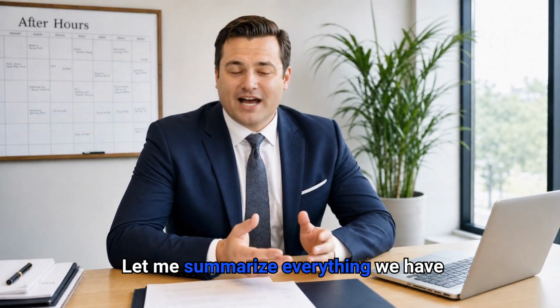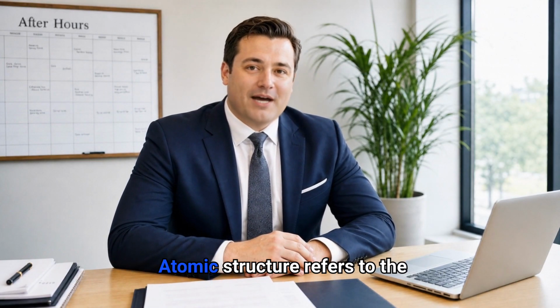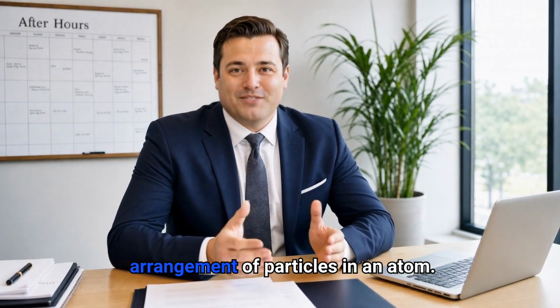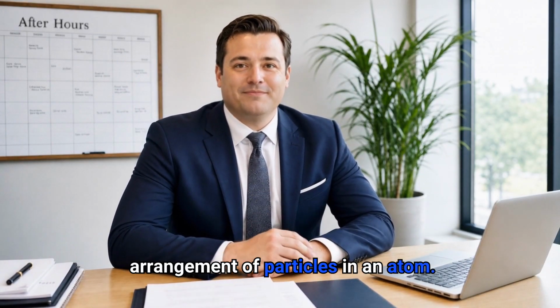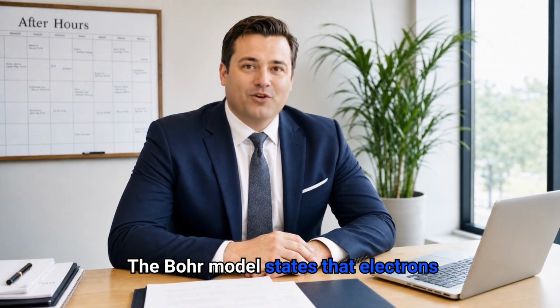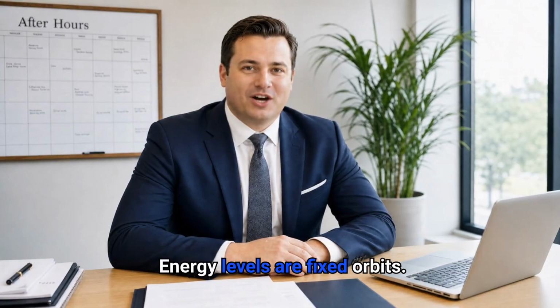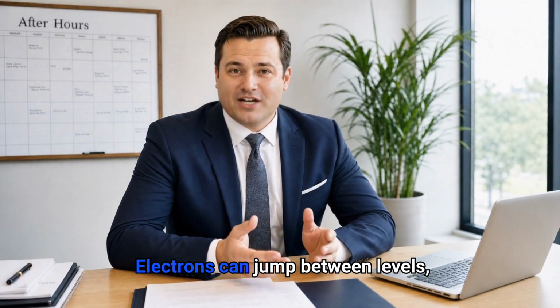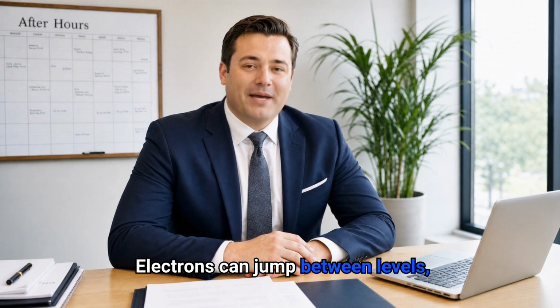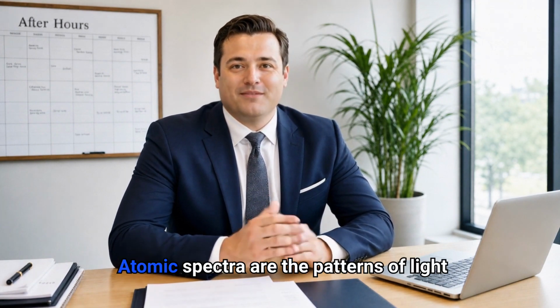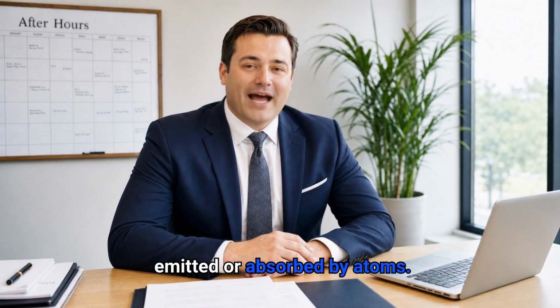Let me summarize everything we have covered today. Atomic structure refers to the arrangement of particles in an atom. The Bohr model states that electrons orbit the nucleus in fixed energy levels. Energy levels are fixed orbits. Electrons can jump between levels, emitting or absorbing energy. Atomic spectra are the patterns of light emitted or absorbed by atoms.